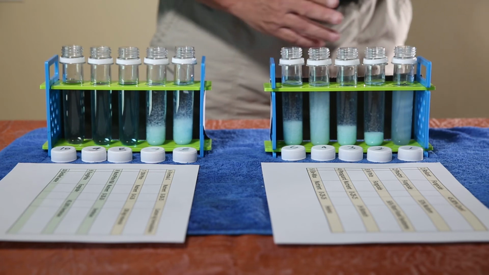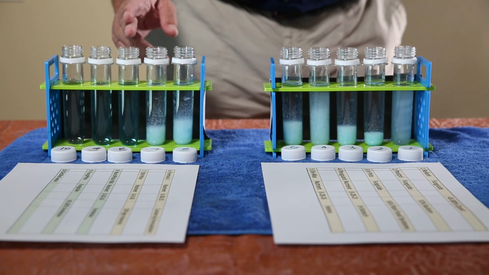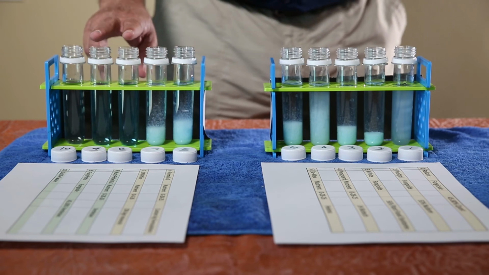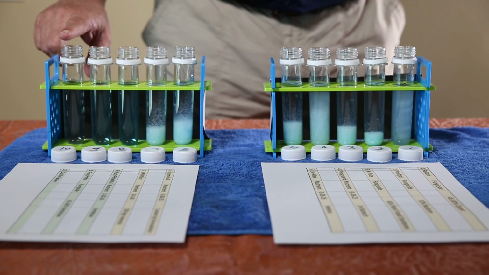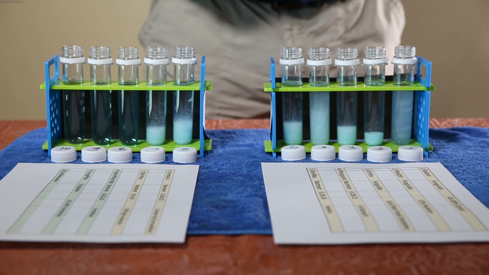I'm looking at it from above and I can see precipitation in all of these at the moment, and very clearly not in the 2 stabilized phosphites and a control, which is the distilled water. Stabilization of phosphites is crucial.